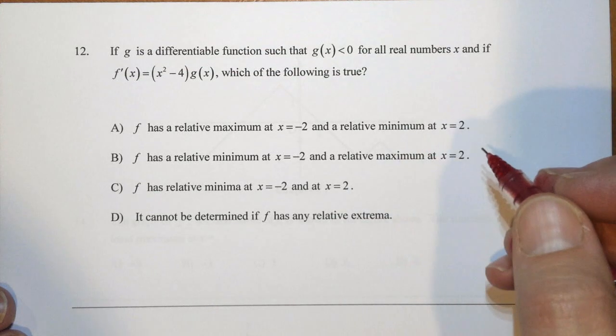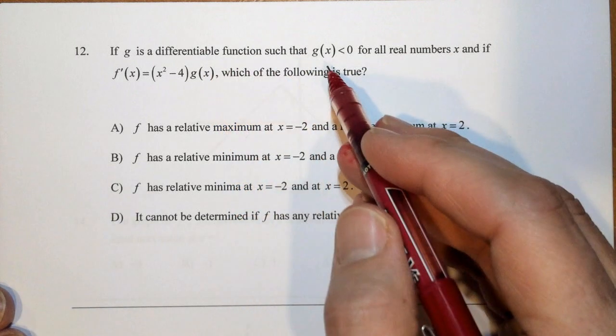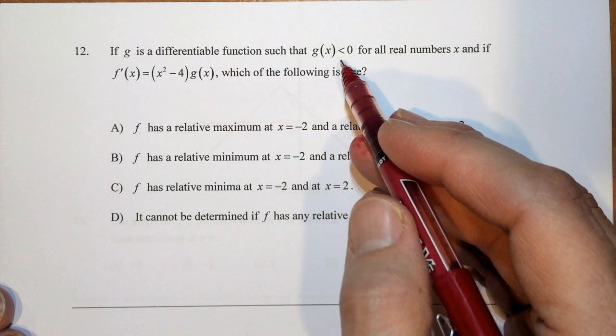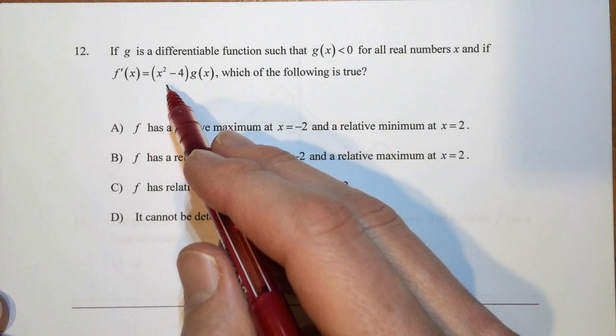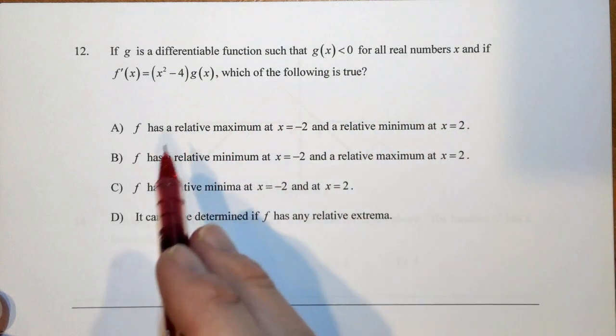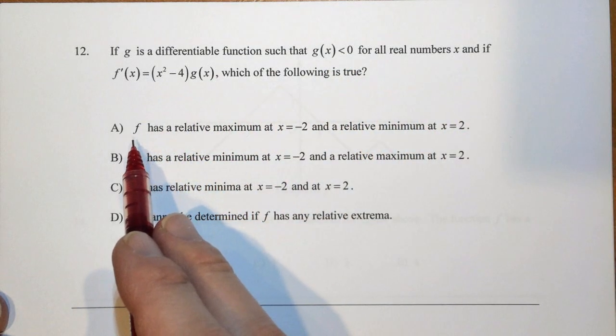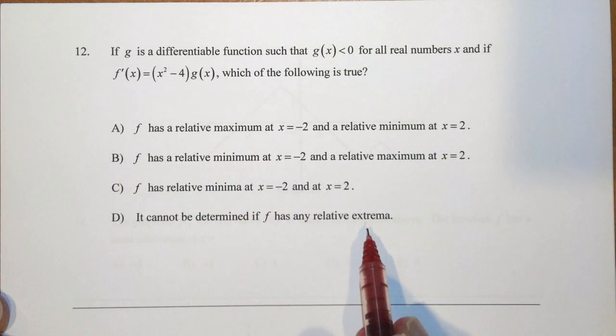All right, so here we are with page 5. For number 12, we're told g is a differentiable function, and g is always negative. Mental note: f prime is equal to x squared minus 4 times g. Which of the following is true? We're being asked about f's relative extrema, maxes, mins, or none at all.